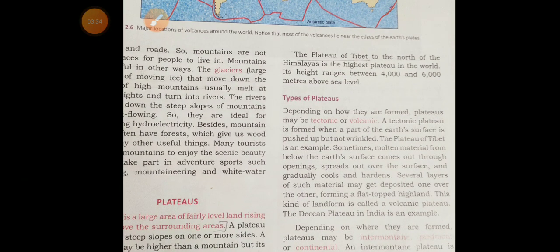What are plains? An area with a flat surface is called a plain. Coastal plain, flood plain, peneplain, alluvial plain. These are the divisions of plains. Coastal plain, all of you know what a coastal plain is? Located along the margin of an ocean or a sea.